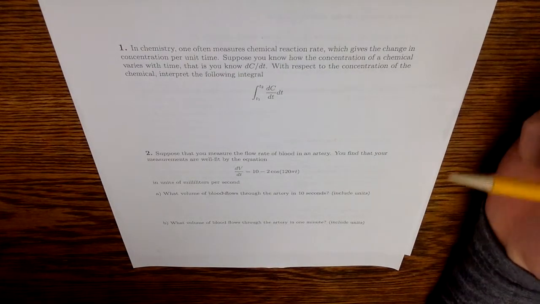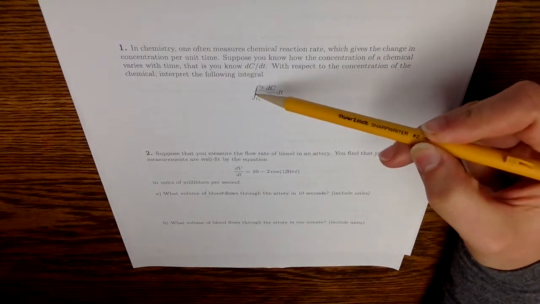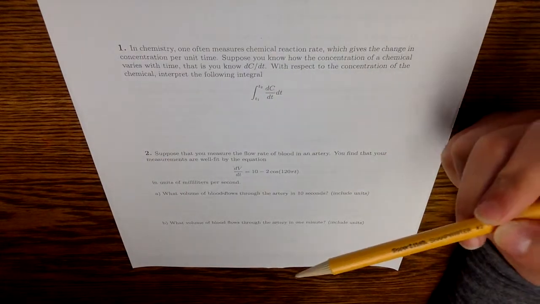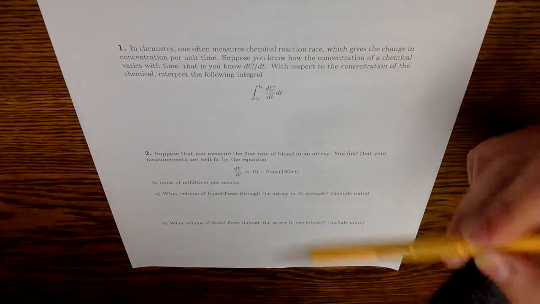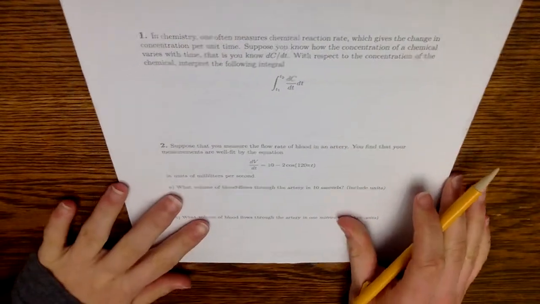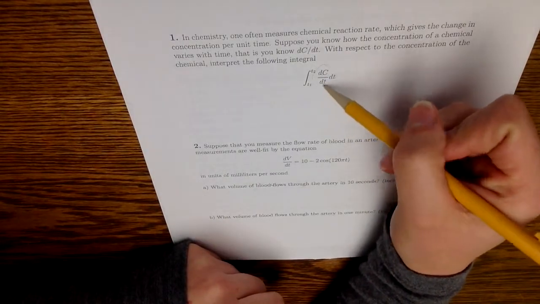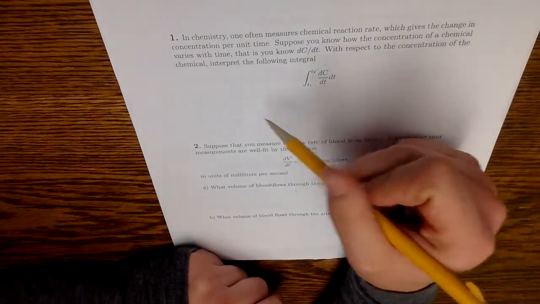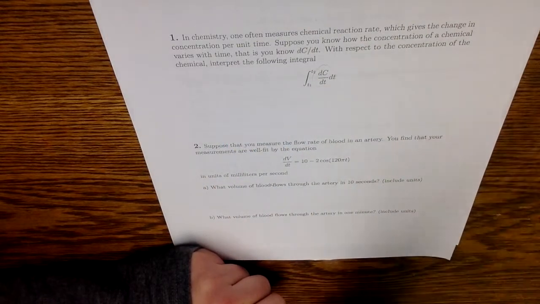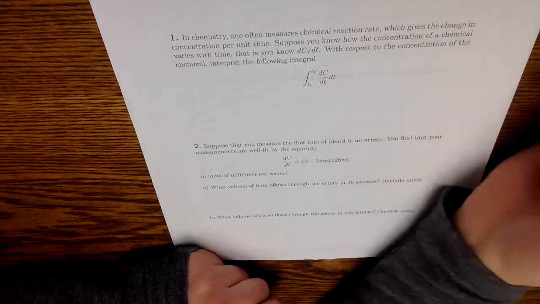Okay, so this question depends upon the fundamental theorem of calculus and understanding that the integral operator and the derivative operator are inverses. In other words, when we integrate a derivative, we just get back the original function, and when we take the derivative of an integral, we get back the original function, or the function inside. Here we have the integral of the change of concentration with respect to time. If we integrated that over the entire domain of time, we would get the concentration at any given time.